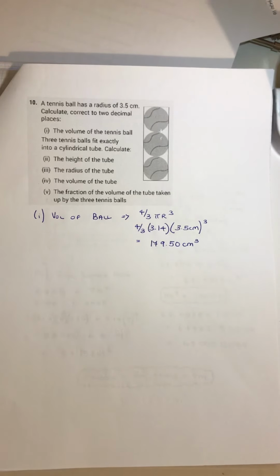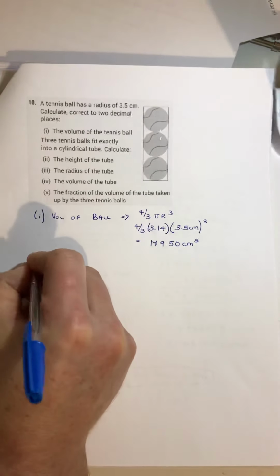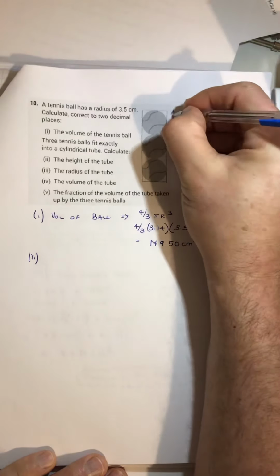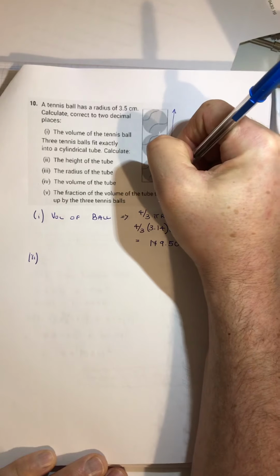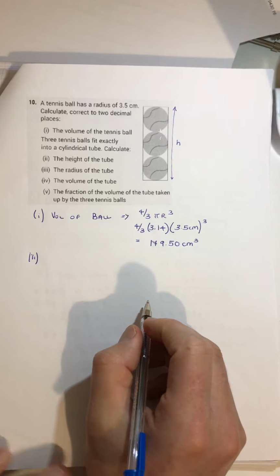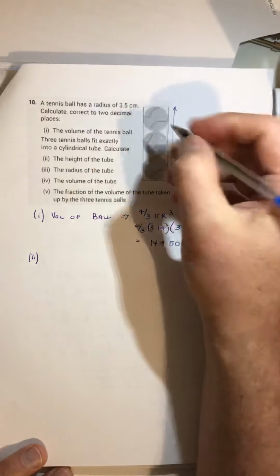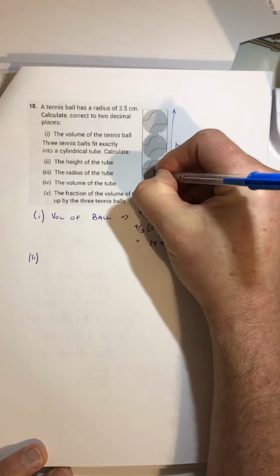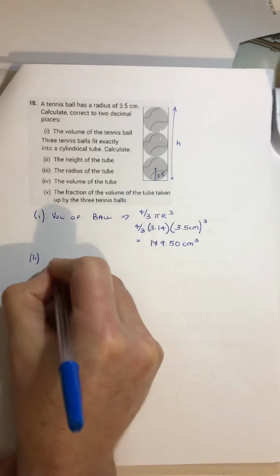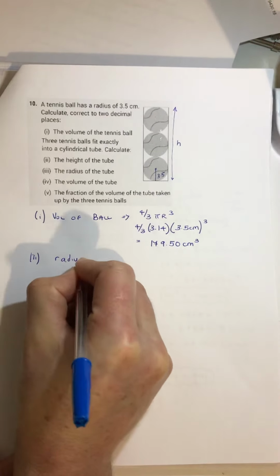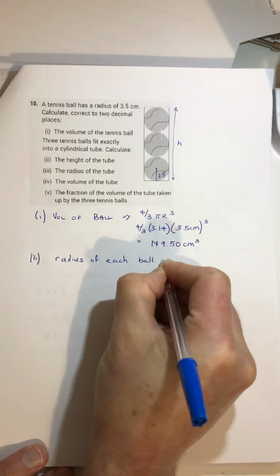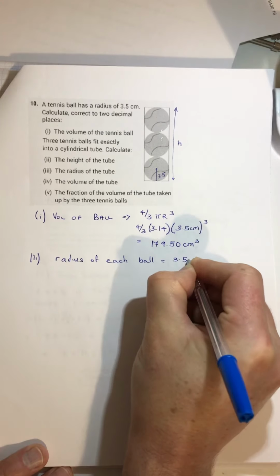Okay, part 2 then, we want to find the height of the tube. So we want to find the total height, h. So what we do know is that the radius of each ball is equal to 3.5 centimeters.